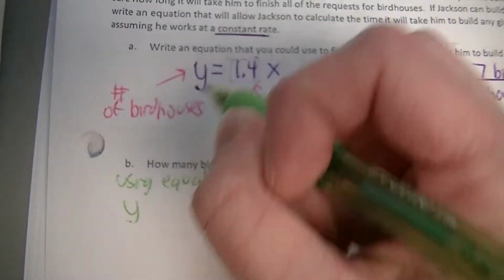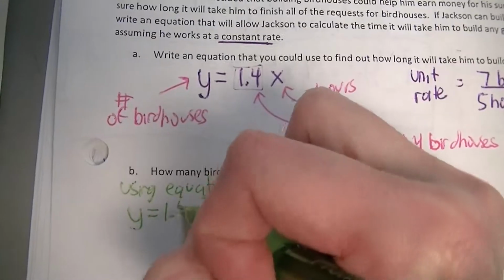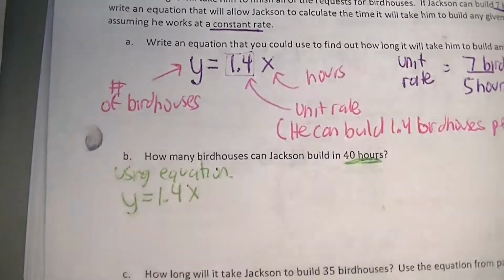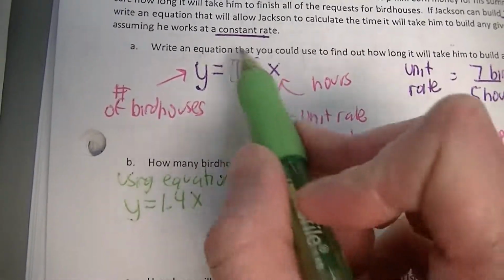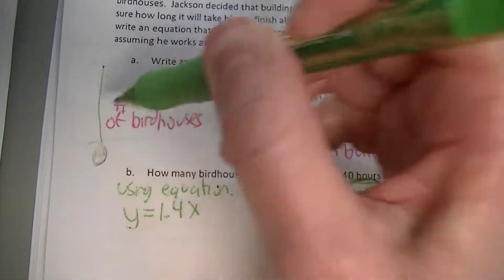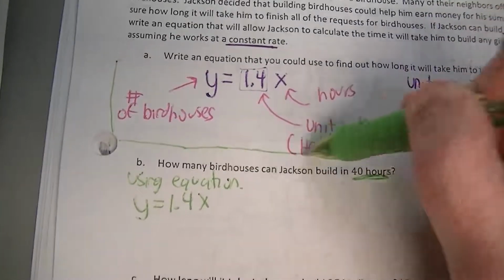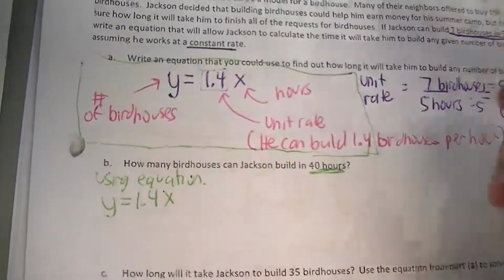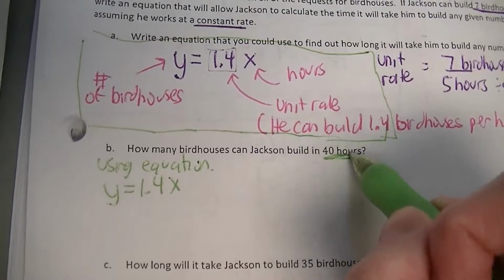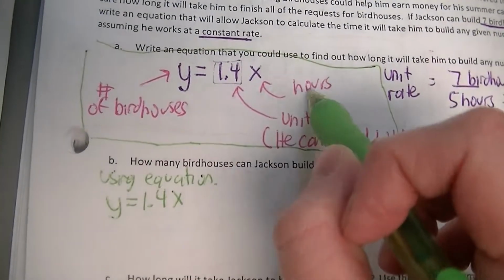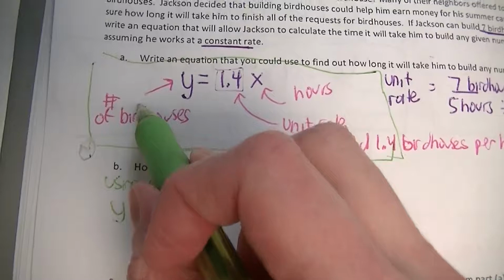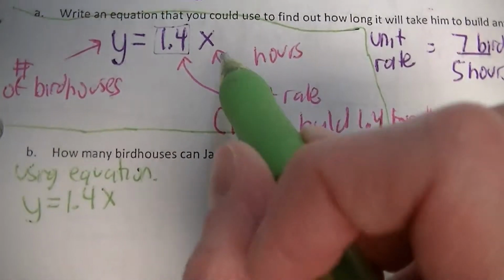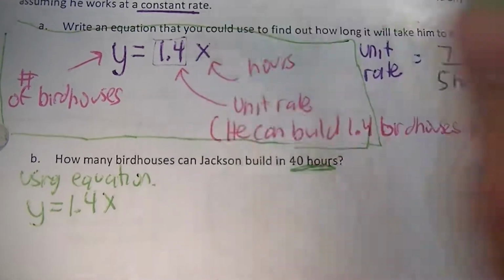So the equation was y equals 1 4/10 times x. And you see how you have it all labeled up here really nicely? That's really good, because that helps you out at times like these. Okay, so it says 40 hours. You've got to think to yourself, where does that 40 go? Does it go in for hours, or does it go in for number of birdhouses? Well, since it says hours, you're going to substitute in for the hours right there, okay?